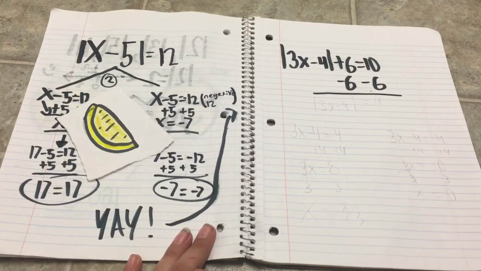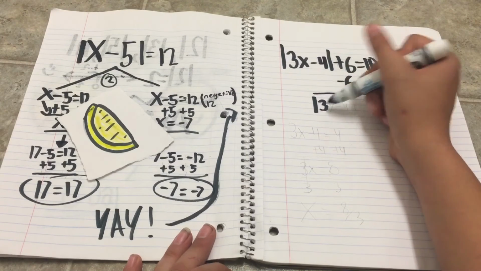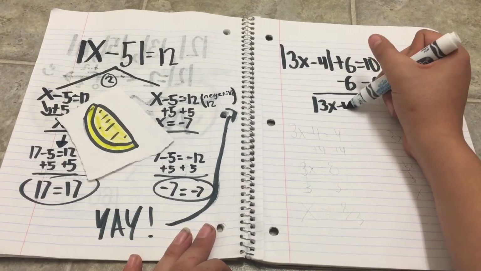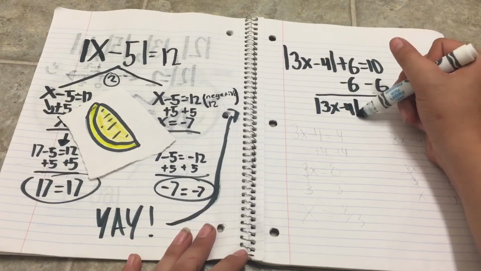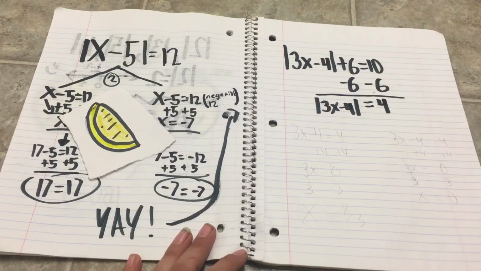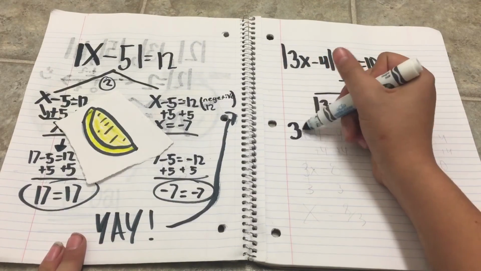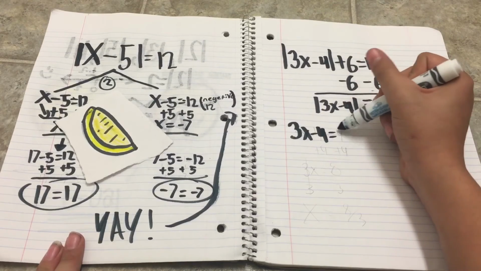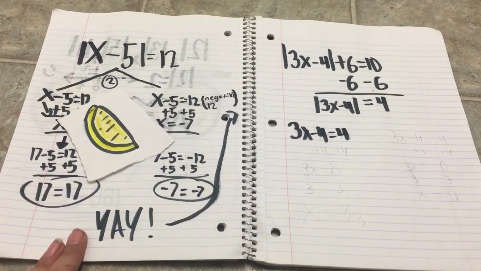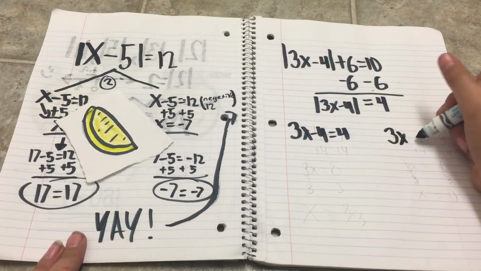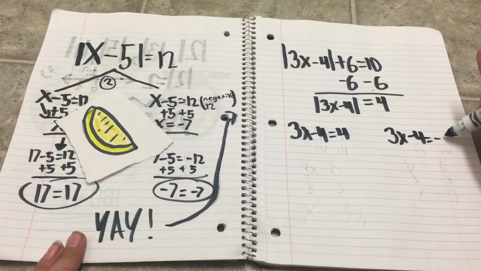You just do the opposite, which would be minus 6 on both sides of the equal sign, and then bring it all down. 3x minus 4 equals 4. The reason we don't have the 6 is because we canceled it out. So now you would do, once again, two possible outcomes. 3x minus 4 equals 4, and 3x minus 4 equals negative 4.